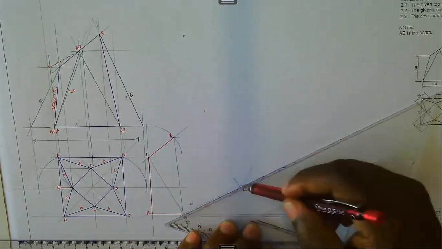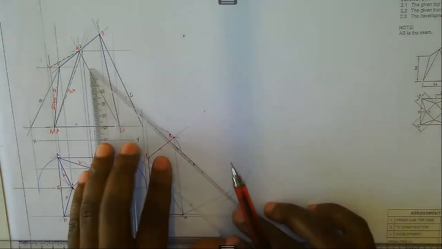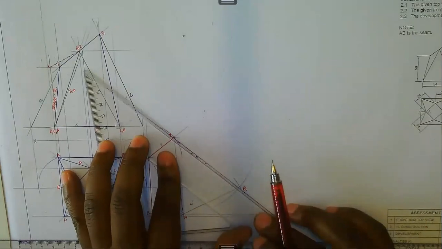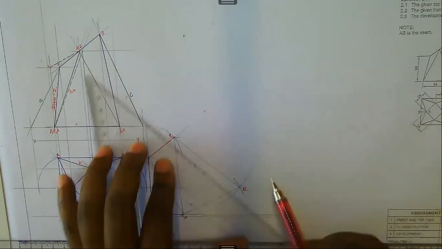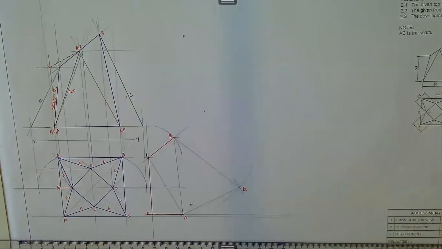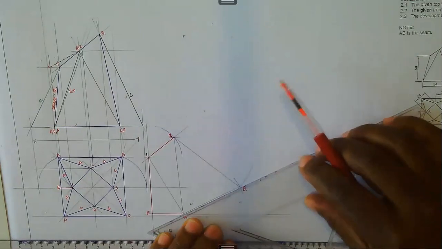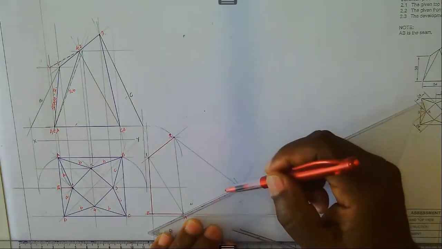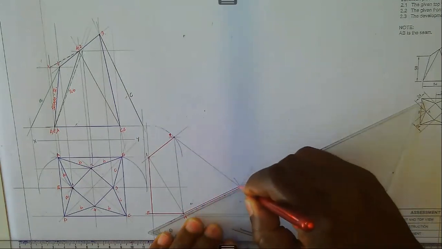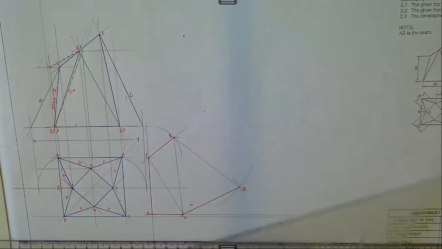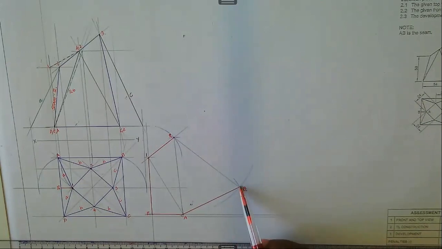Connect to this. Every time define the triangles like that. This line from here to there can be outlined. There you go. I've got point B.